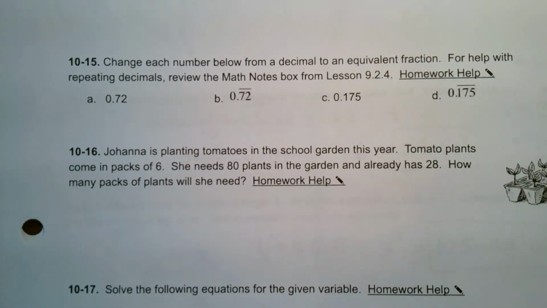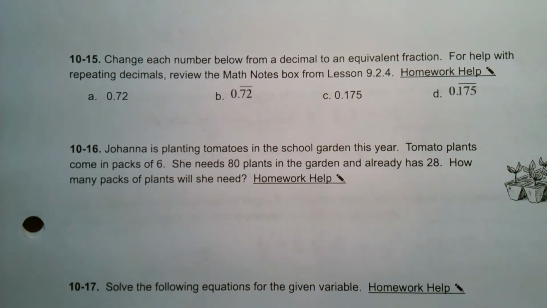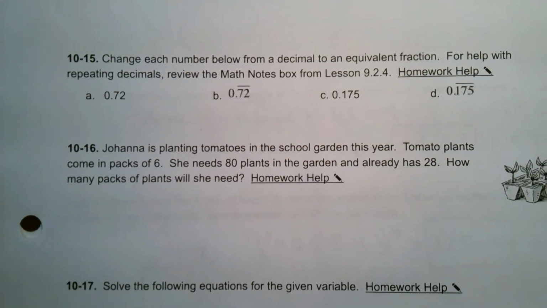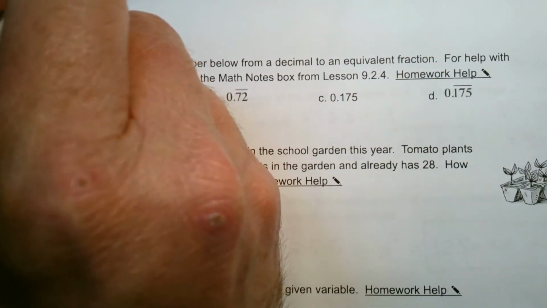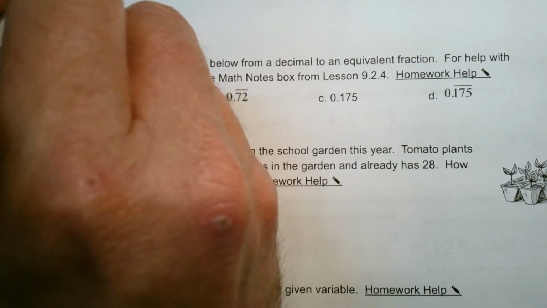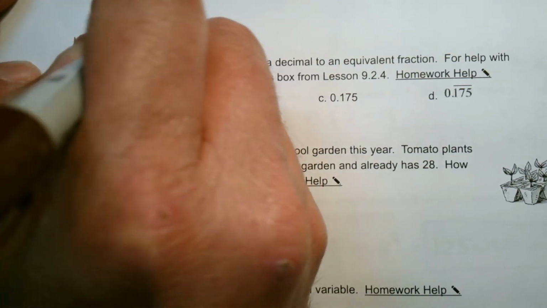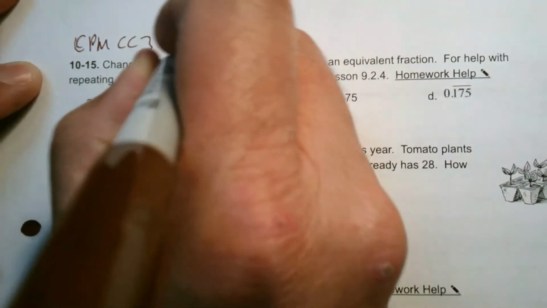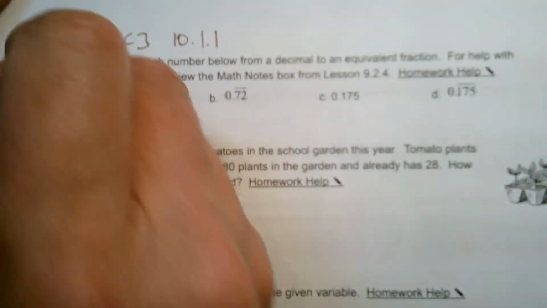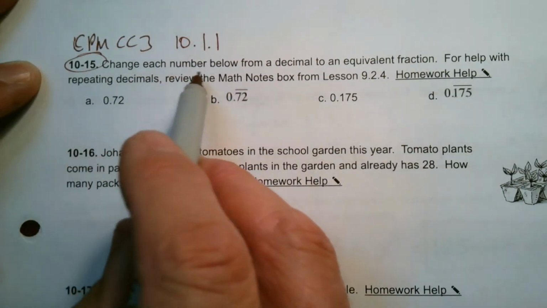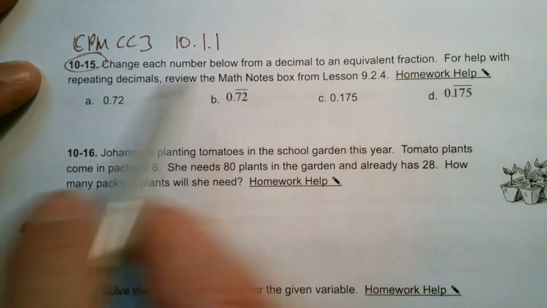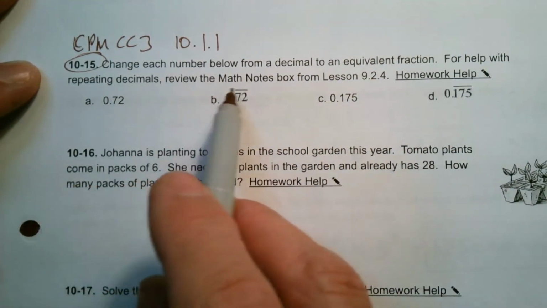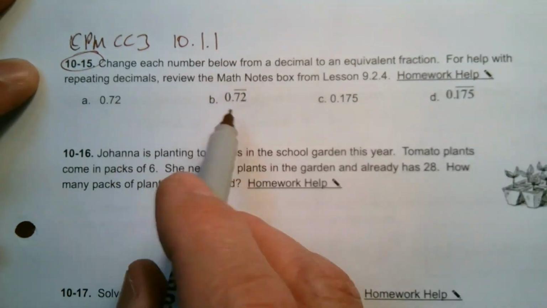We are looking at changing numbers in decimal form to fraction form and reviewing that concept. This is coming from CPM Course 3, section 10.1.1, specifically number 10-15. It says change each number below from a decimal to an equivalent fraction. For help with repeating decimals, review the math notes. I'll go through that and re-explain that.